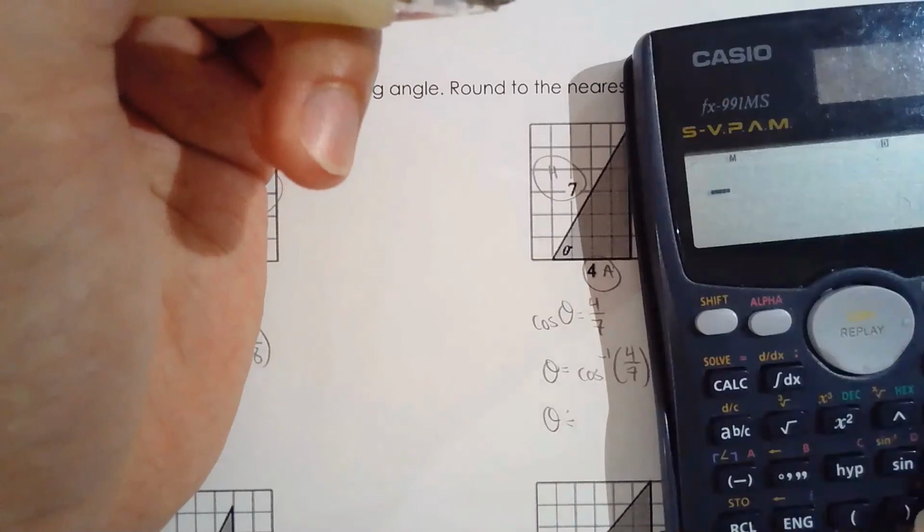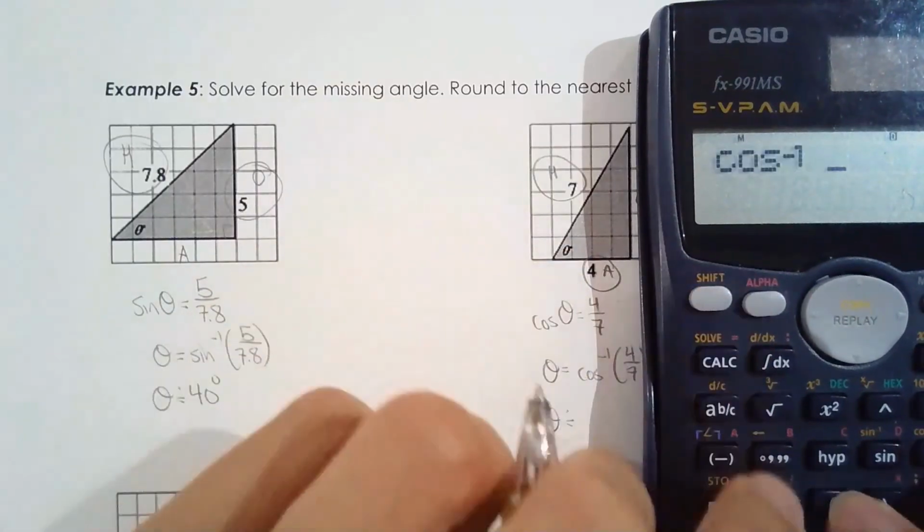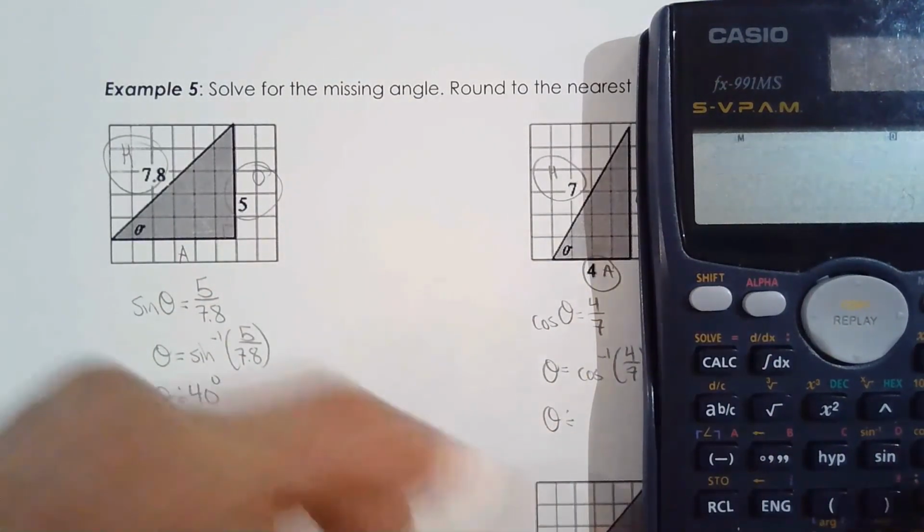Okay, so this one is adjacent and hypotenuse. So I have the cosine ratio. All right, if the cosine ratio is 4 over 7, let's ask the calculator, then what must the angle be? What must be the acute angle? 55 degrees approximately.